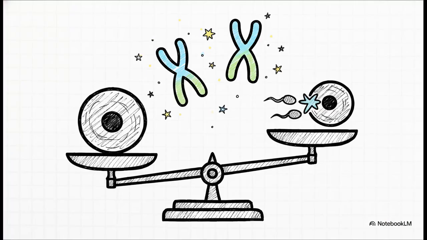So the crucial point is this. Meiosis is an absolute lifesaver because it overcomes the doubling effect of fertilization. I mean, think about it for a second. If human somatic cells have 46 chromosomes and a sperm and egg fused with 46 each, you'd end up with a baby that has 92 chromosomes. No way that works, right? So by producing haploid gametes, meaning they literally have half the standard chromosome number, meiosis perfectly balances out that doubling effect. It keeps the chromosome count constant from one generation to the very next.